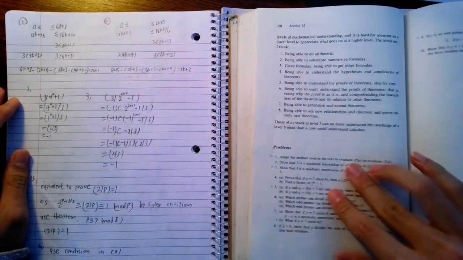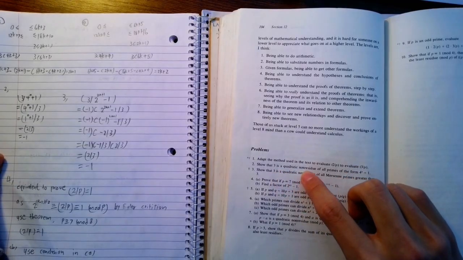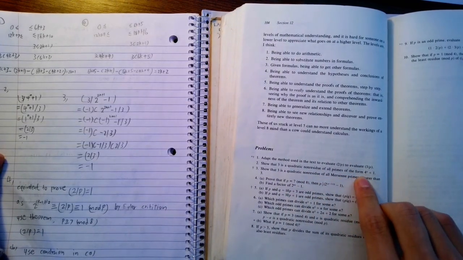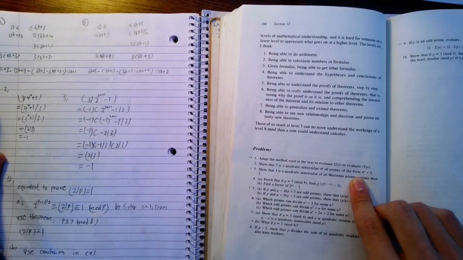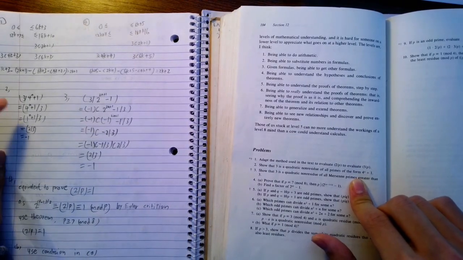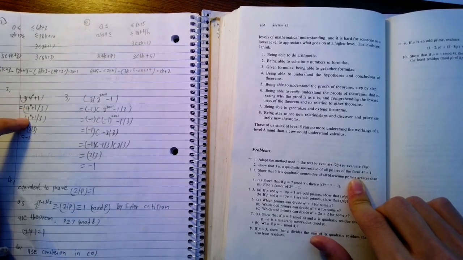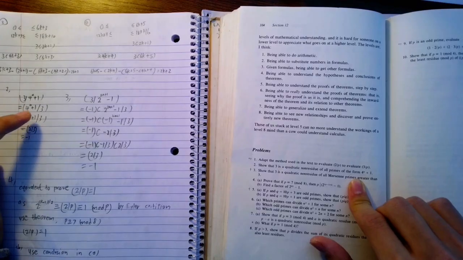And question 2, show that 3 is a quadratic non-residue of all primes of the form 4^n + 1. So we use quadratic reciprocity, we flip it, and it's going to be (1^n + 1)/n, no, /3.